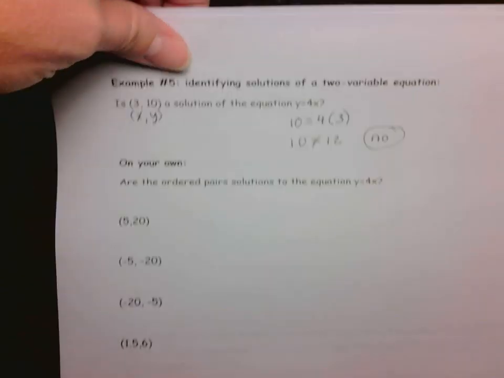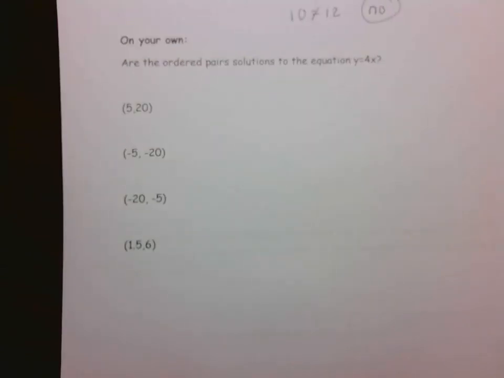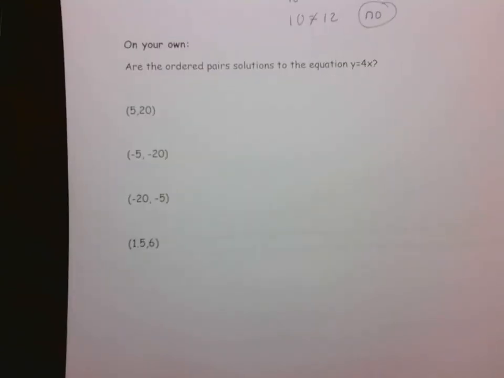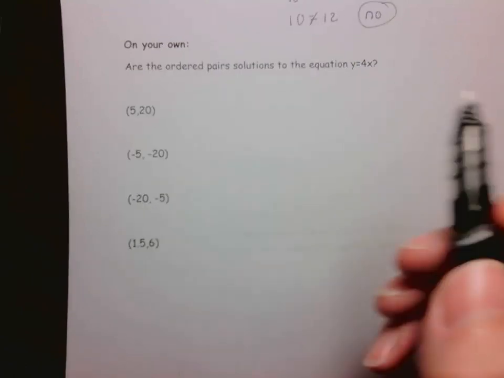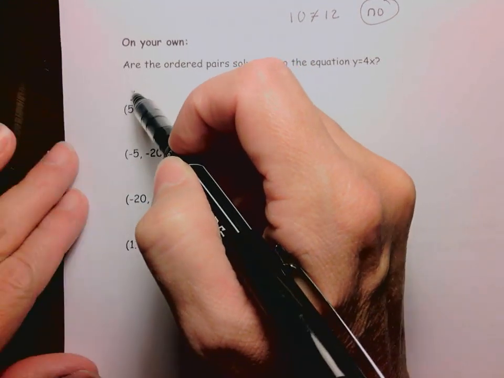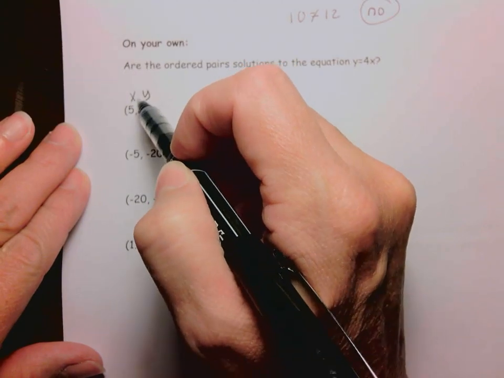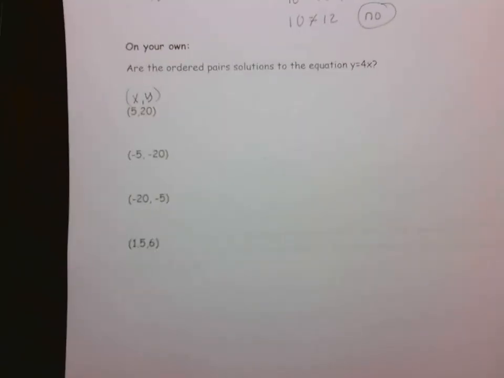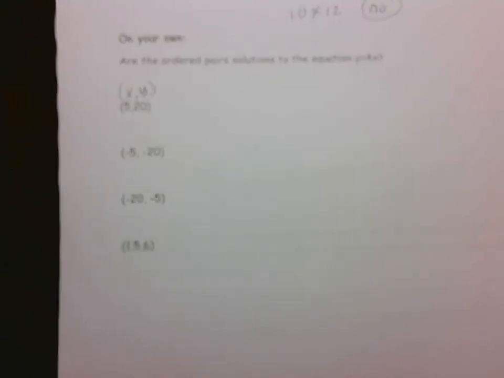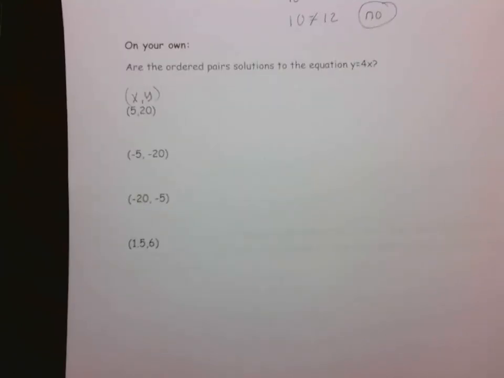So go ahead and do the on your own, and you're trying to figure out if these ordered pairs are solutions to the equation y equals 4x. And label your ordered pairs x, y. Go ahead and do that so you don't lose track of what is your value for x and what's your value for y.